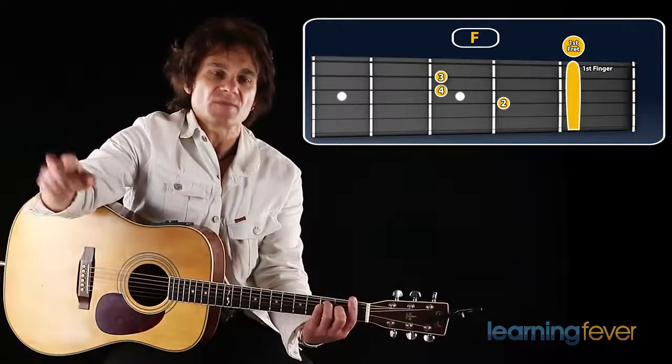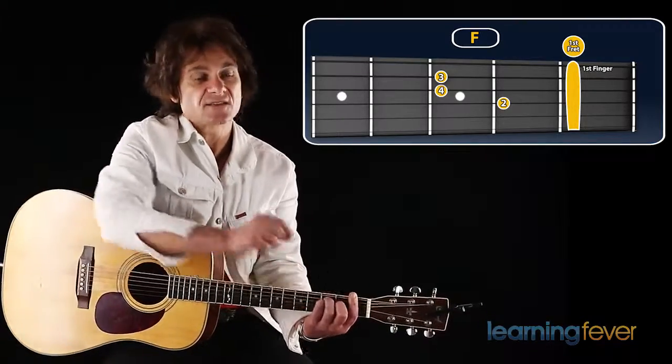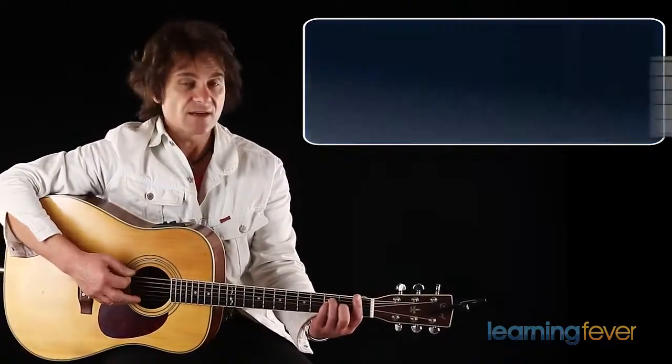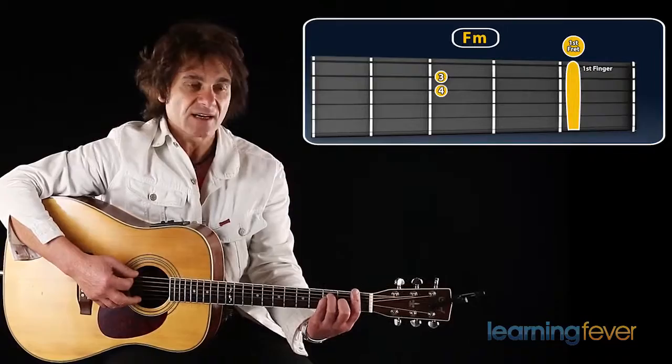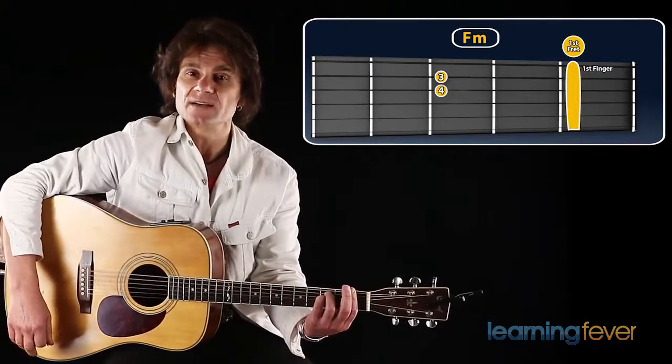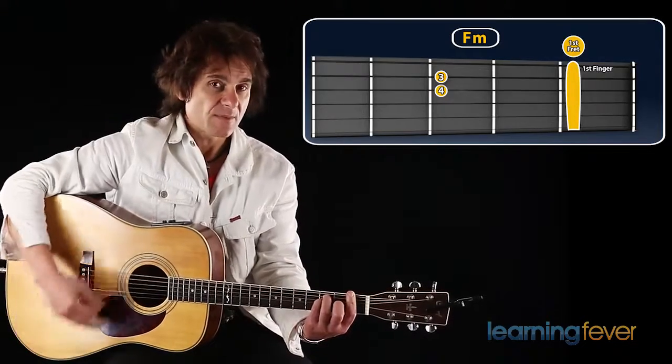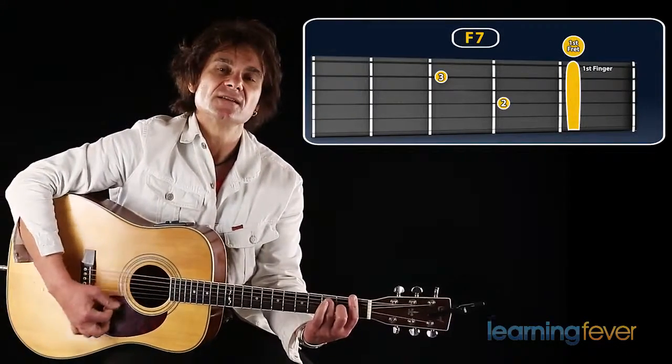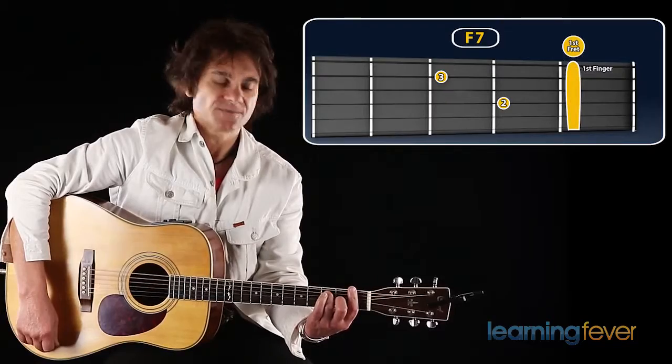So remember, these fingers are always going to do the same thing. It's where this hand is that determines the name of the chord. Now, once again, if we pick up our second finger, it becomes sad. It becomes an F minor. If we pick up our pinky, the bluesy sound, it's an F7.